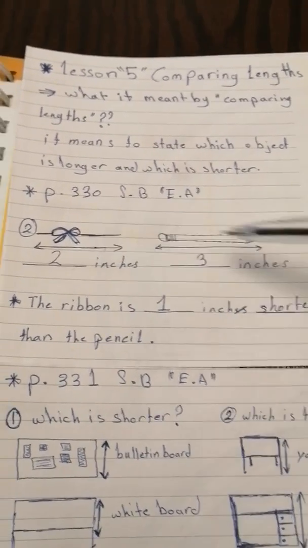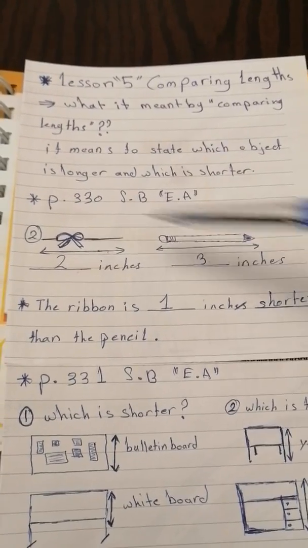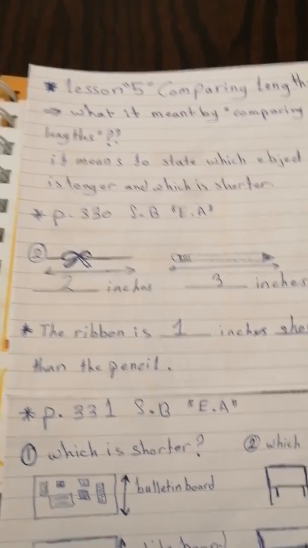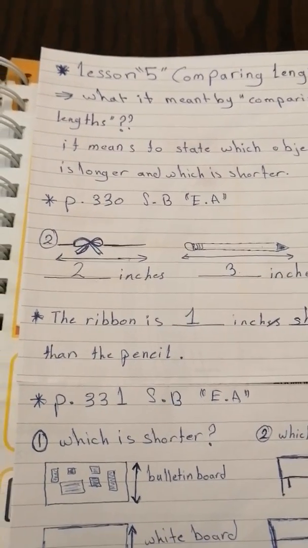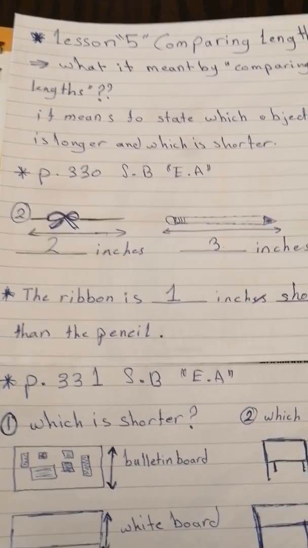By comparing these two objects, that's all about exercise A from page 330. Now please switch the page and go with me to page 331.